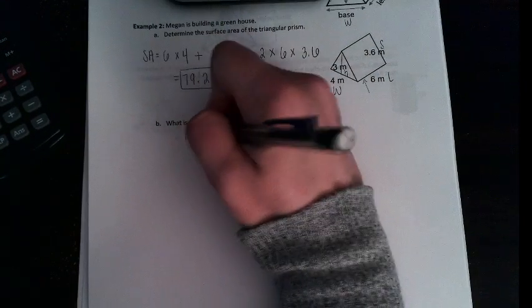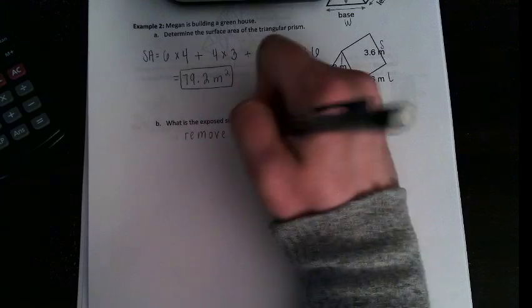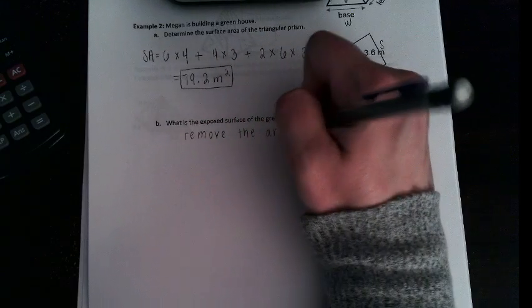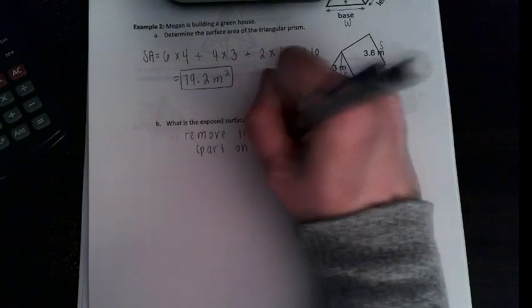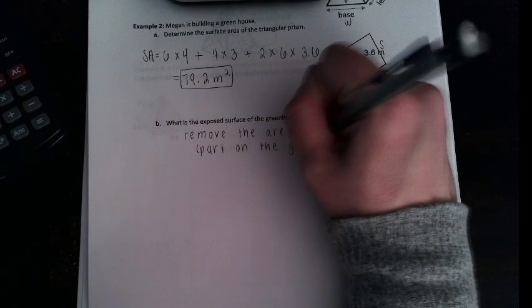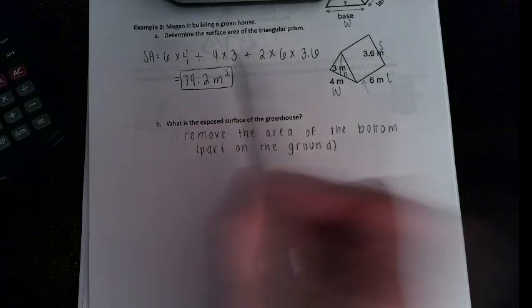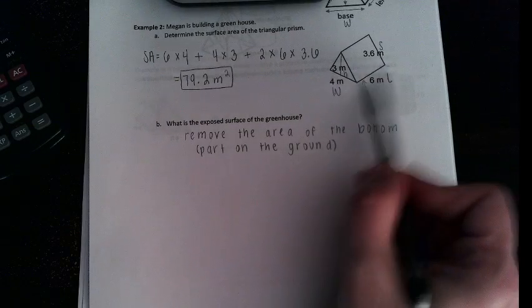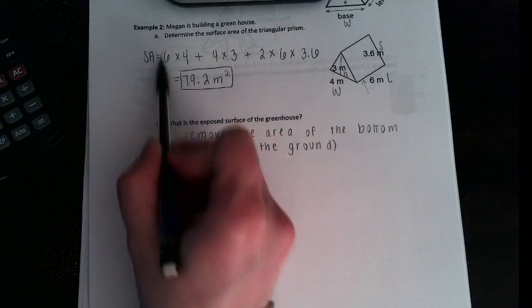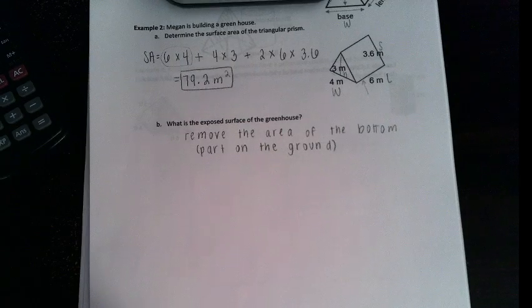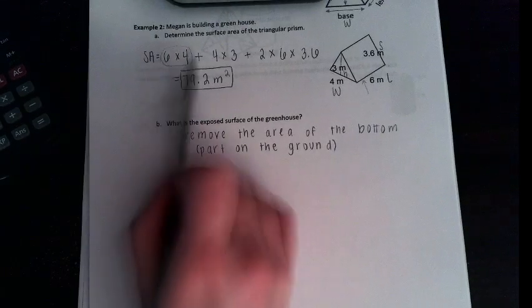So we want to remove the area of the bottom, or the part that's on the ground. So if you go back to your formula, what you'll notice is that the bottom here was 6 by 4. So it's essentially this part of the formula. So we can remove that part.